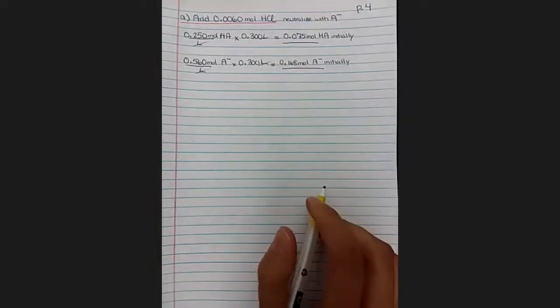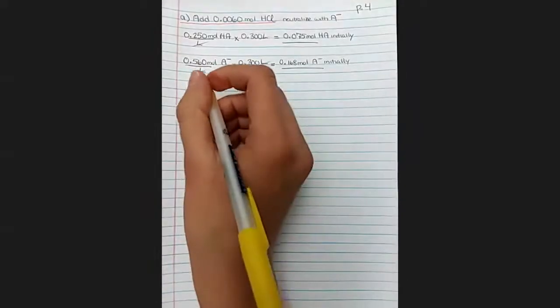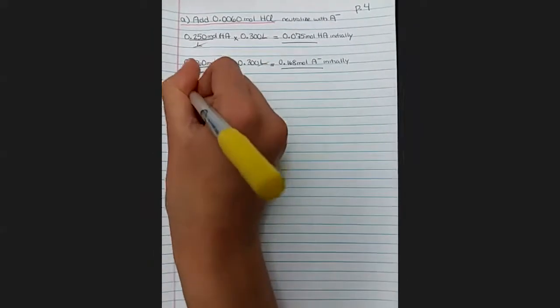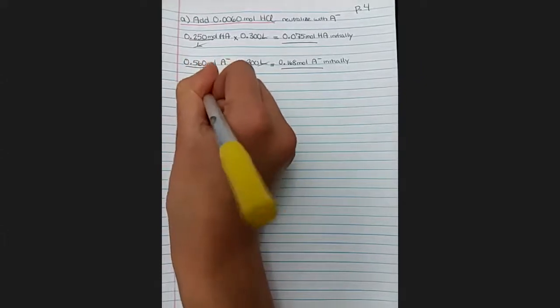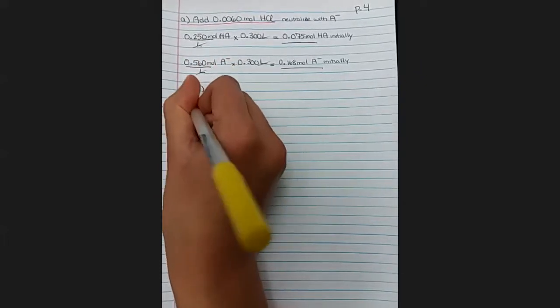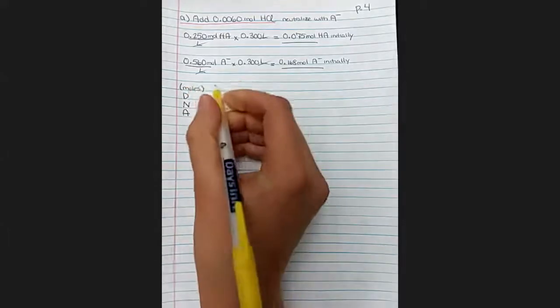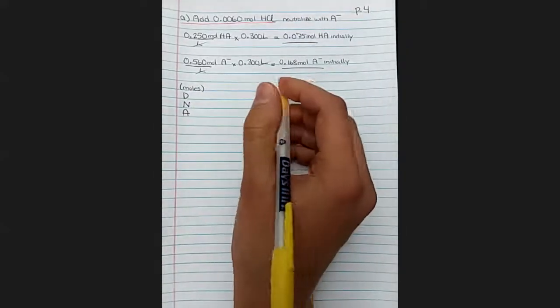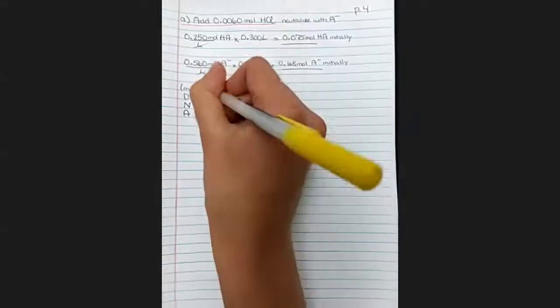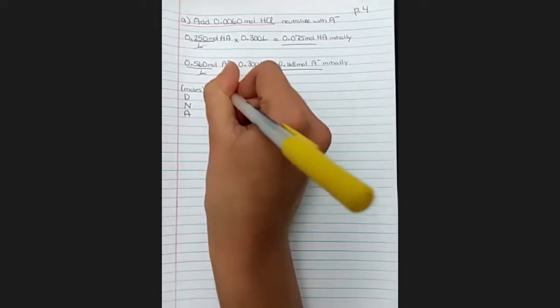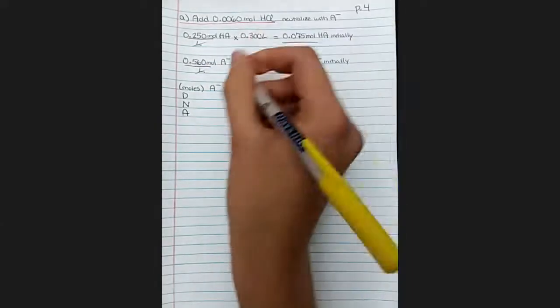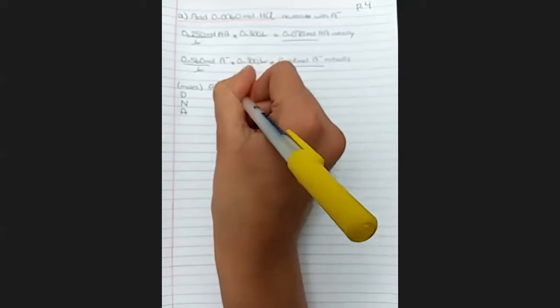All right, we've got our moles. We are ready to start the DNA table. DNA table is going to be in moles, and our equation is going to be the neutralization reaction. So we're going to take our weak base, use it to neutralize our strong acid. We'll write it as H3O plus because that's effectively what it is.